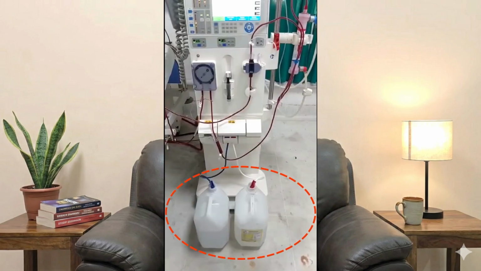Have you ever noticed something odd in a dialysis unit? We stress so much about sterility, but then you look at the acid can and bicarbonate can, and they are just kept open. Seeing that, the first thought that comes to anyone's mind is bacteria is everywhere. Won't it contaminate these cans? And if contamination is possible, why do we allow that compromise?